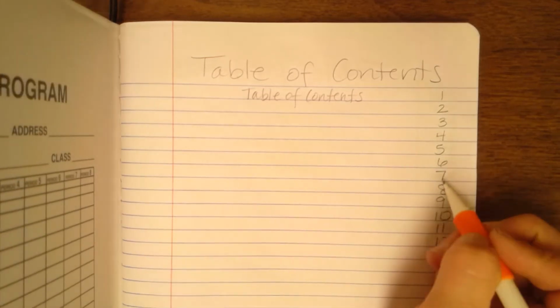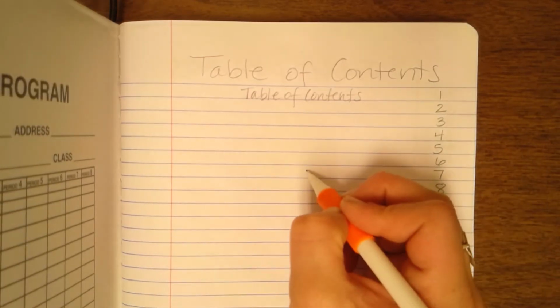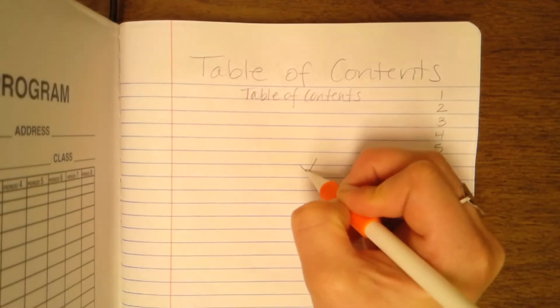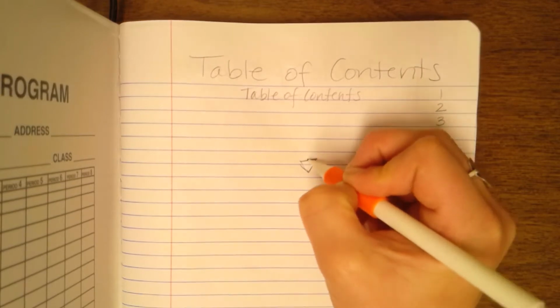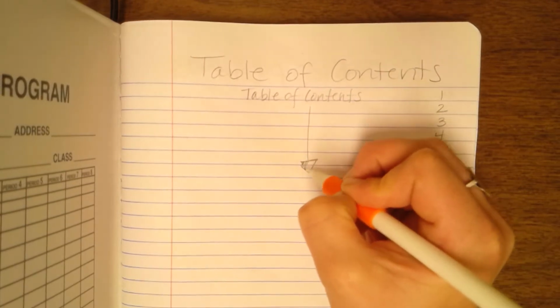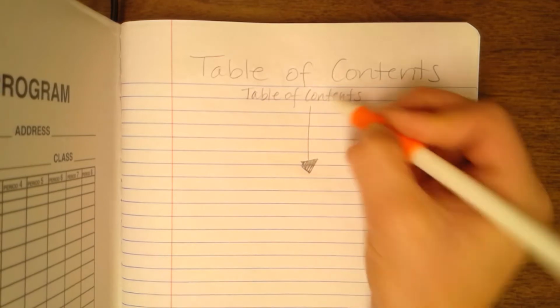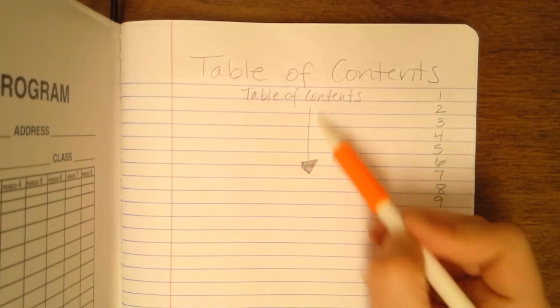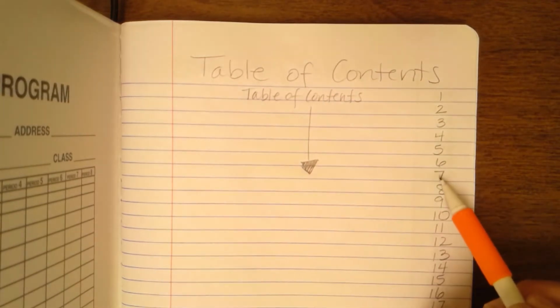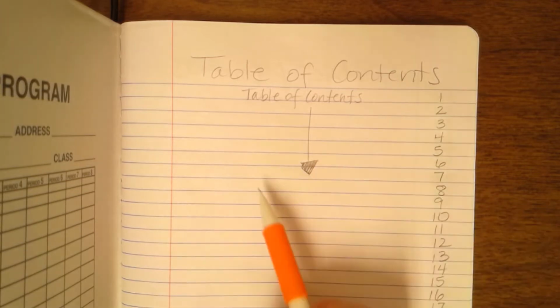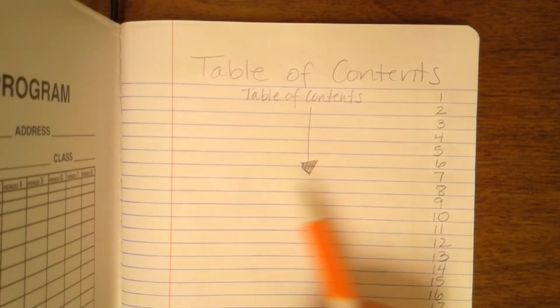Just to save some time, what I'm going to do is find my last page number, and I'm actually going to draw an arrow up to my table of contents to show that my table of contents takes up all of these pages and it ends on page 7. So then page 8 is where I'm going to pick up on my first page in my composition notebook with information regarding reading.